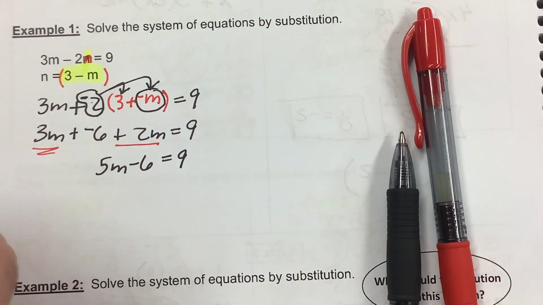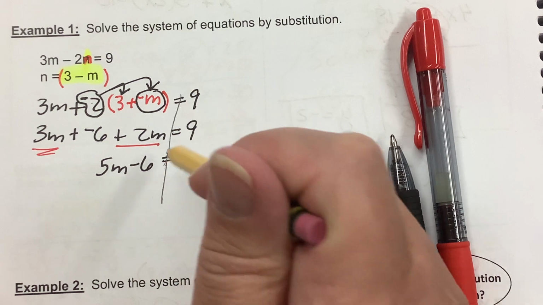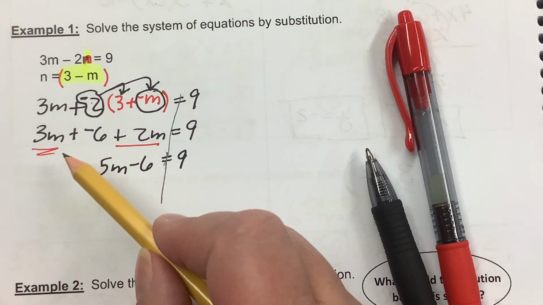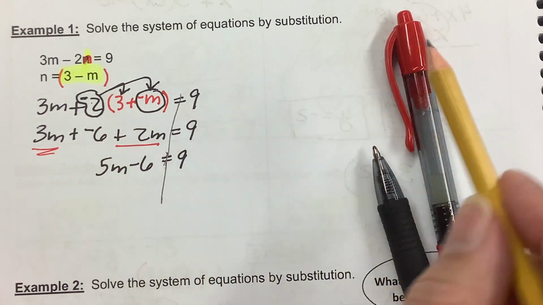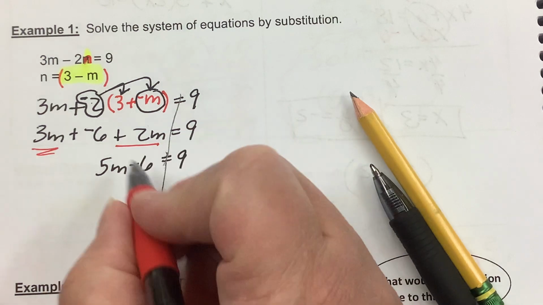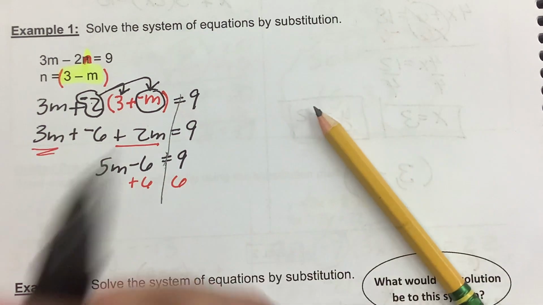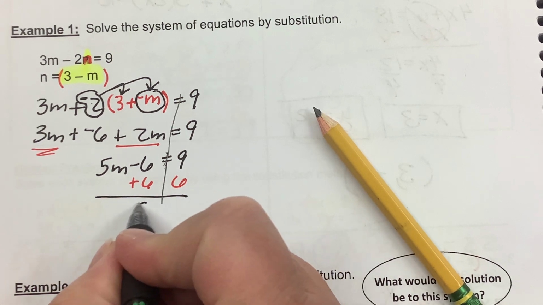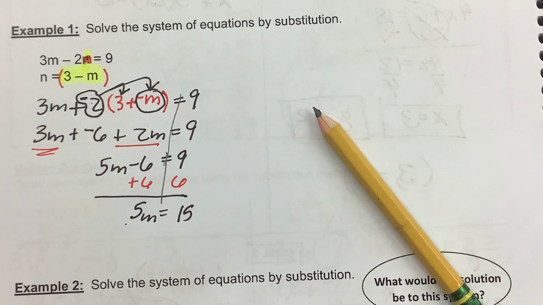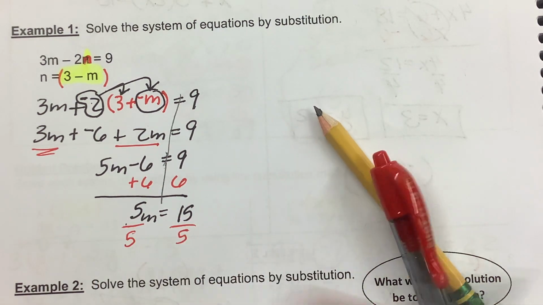Now, where's that pencil? Okay. To get from one side of an equal sign to the other, I have to do the opposite operation. Now, when they were both on the same side, I did the same operation, but I'm moving to the opposite side, so opposite operation. Plus 6 to both sides. I get 5m equals 15. Divide by 5. And m equals 3.